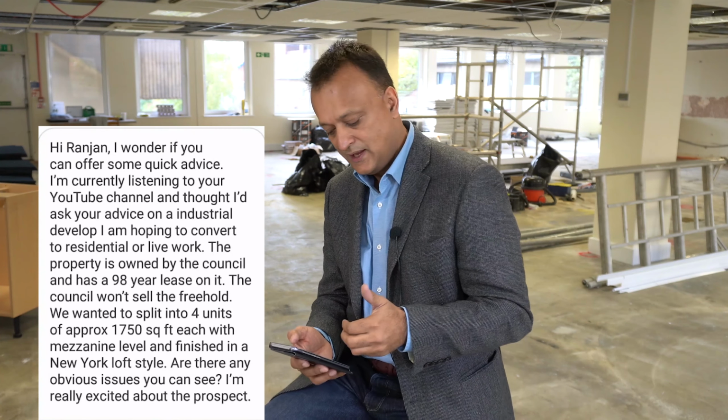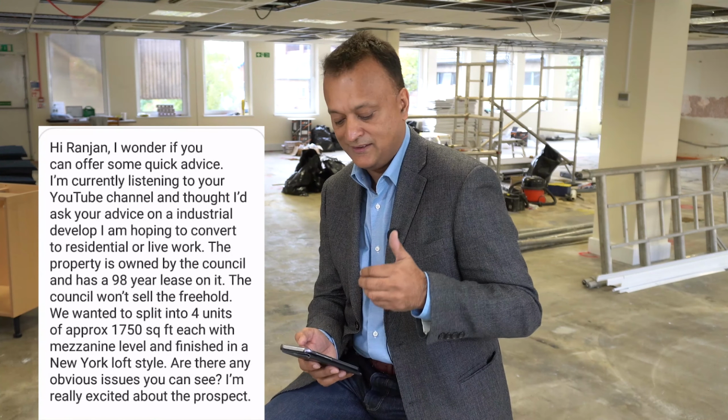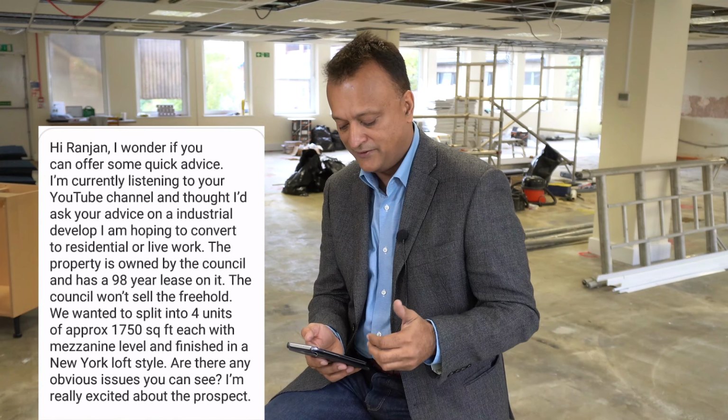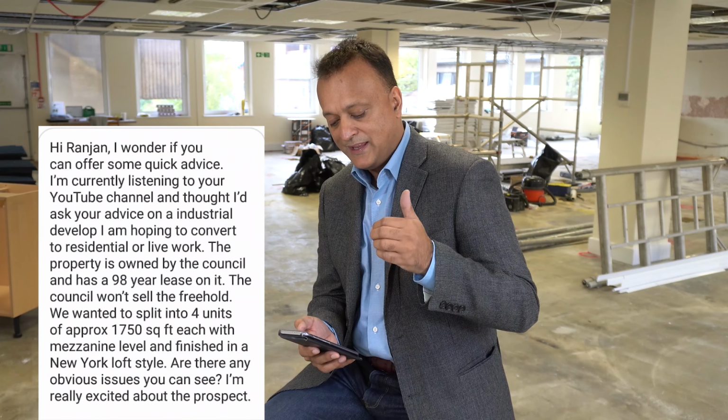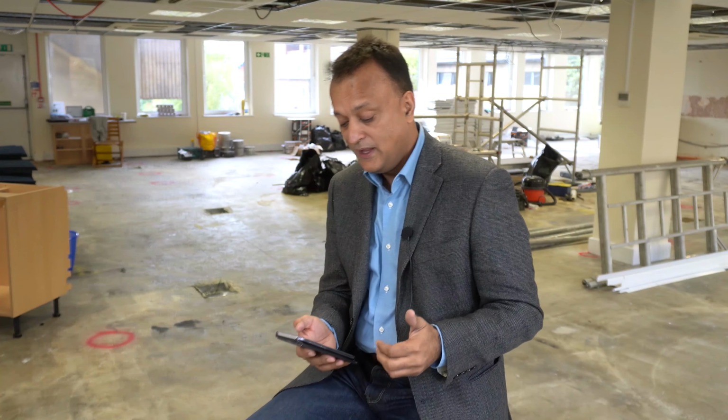The council won't sell the freehold. I'm looking to split the property into 4 units, approximately 1,750 square foot, put in a mezzanine level, make loft-style New York apartments, blah, blah, blah. Can you see any obvious issues with this? Well, there are 2 big issues here.